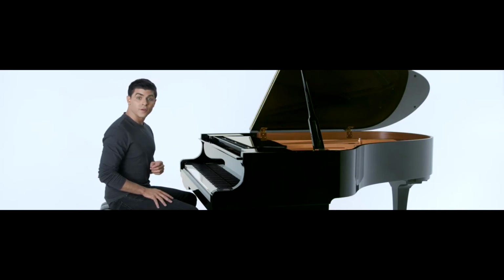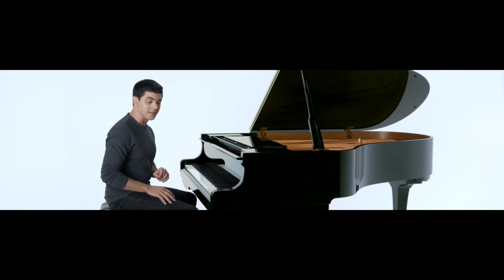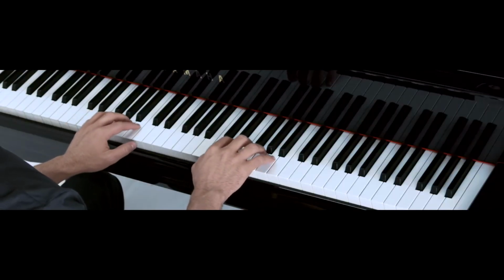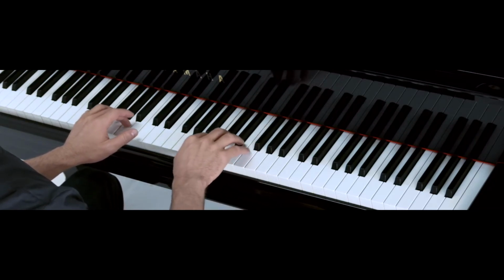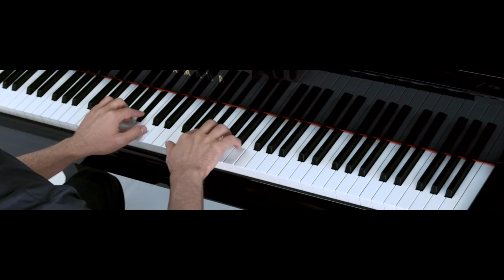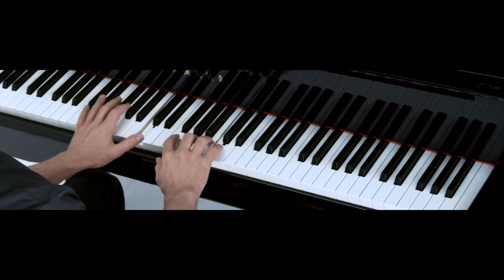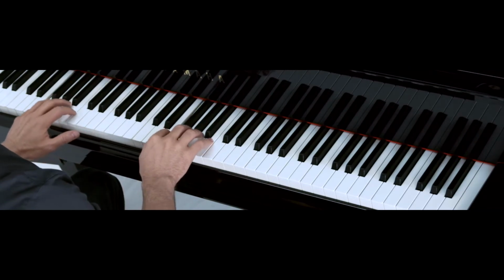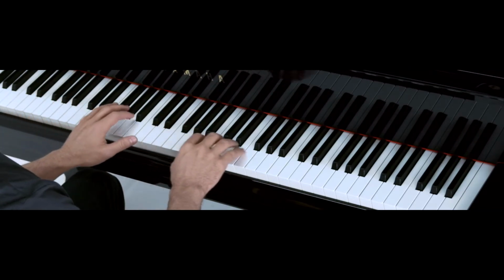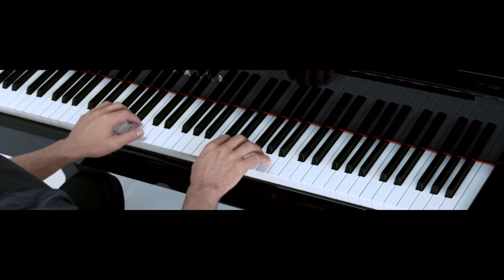Now try playing the first four-measure group with both hands. It can be pretty challenging at first, so take your time. We'll play it slowly. 1, 2, 3. Again. 1, 2, 3.